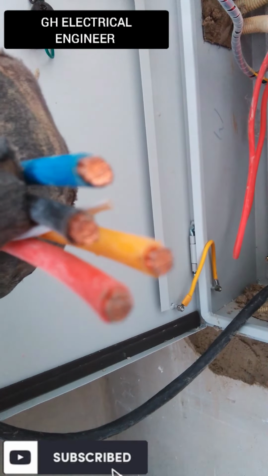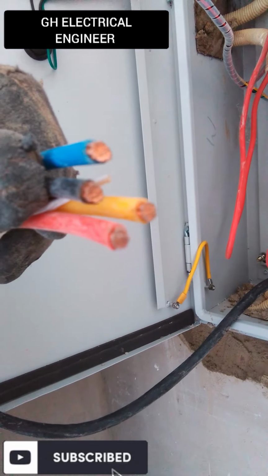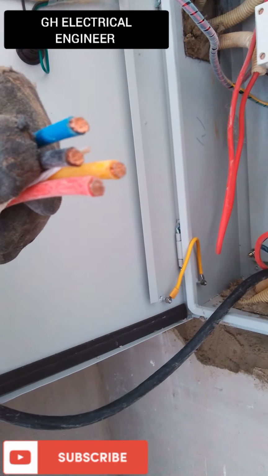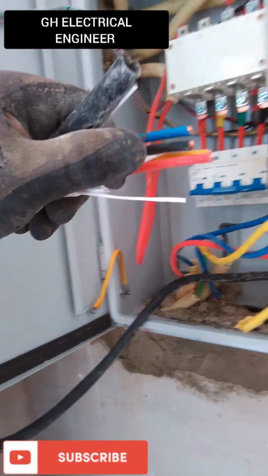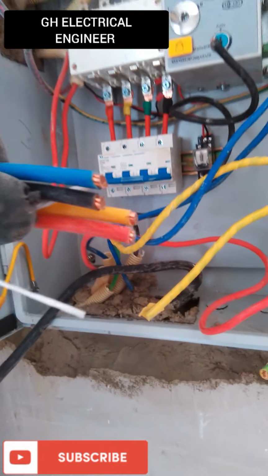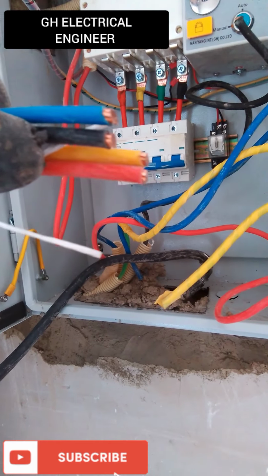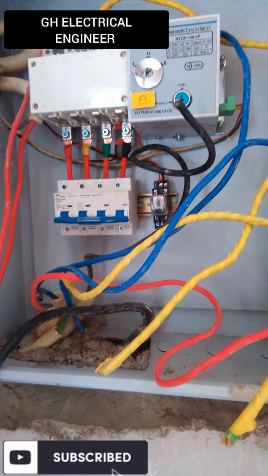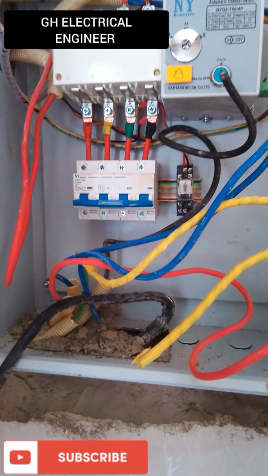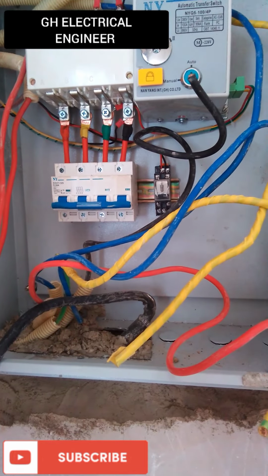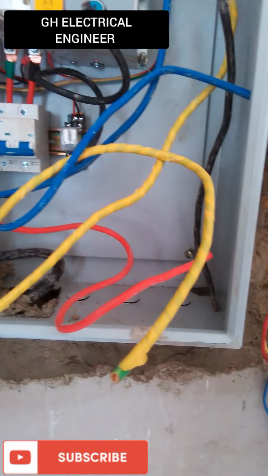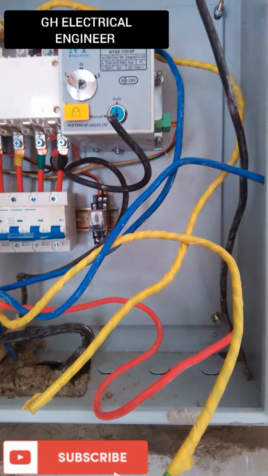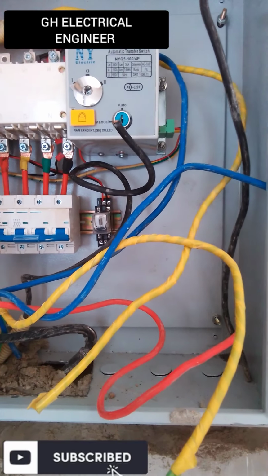So, as I was saying, changeovers are mostly designed for two sources of power, when you have the grid and you want a backup, like a solar panel, or a generator, or any power. You have to go for a changeover.